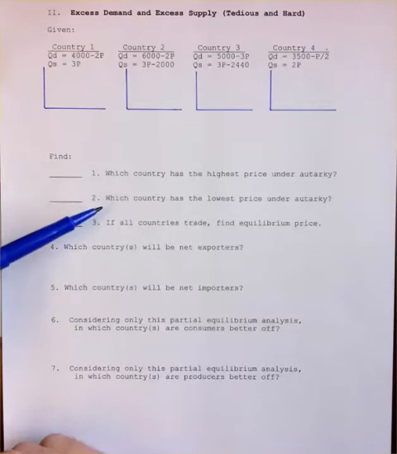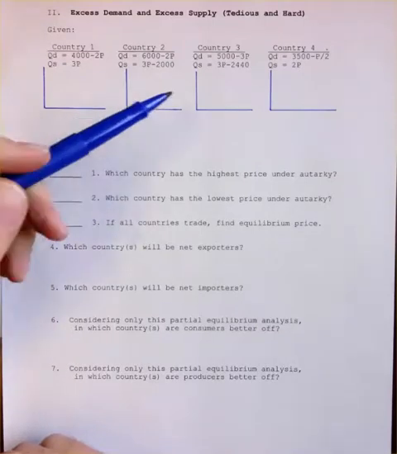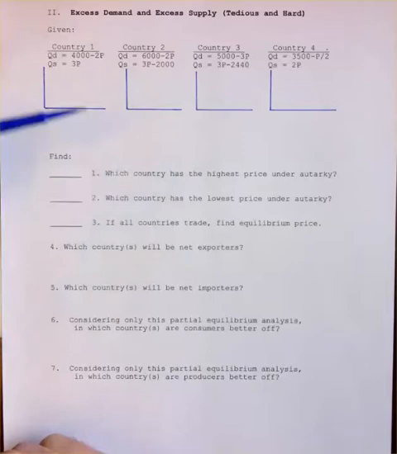So to answer these things, we're going to have to figure out the equilibrium price in each example. So we're just going to have to set QD equal to QS 4 times and work it out. Now, it turns out that all we need is the equilibrium price, and I've done so many now I can kind of do them in my head.